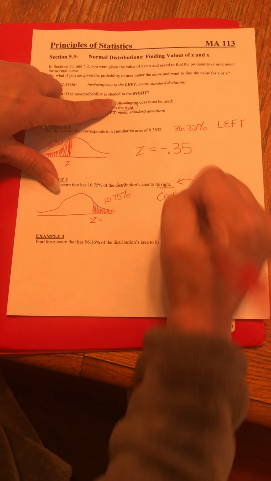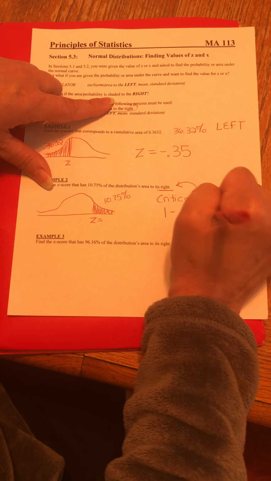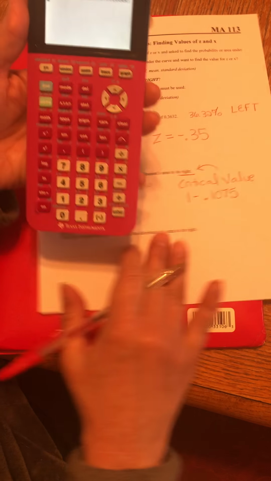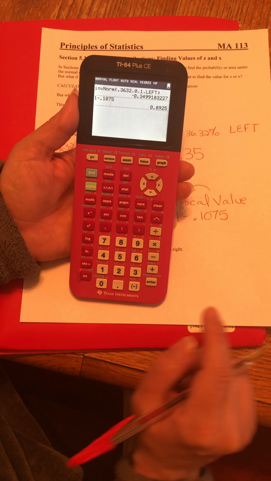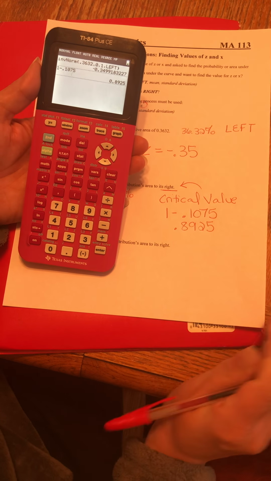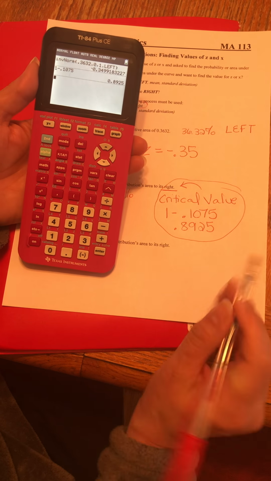So what you have to do is you have to do 1 minus 0.1075. This gives you, hold on, 1 minus 0.1075 is 0.8925. But we're not done. That's not z. That's the critical value.